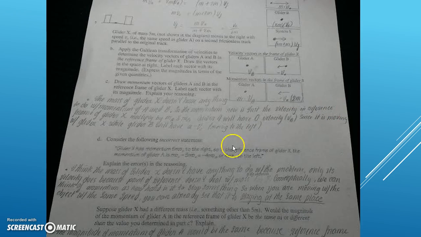So explain the error in the reasoning. So I think that the mass of glider X doesn't have anything to do with the problem, only its velocity does, because the point of reference doesn't deal with the mass of the observer. Conceptually, we can think of momentum as how hard it is to stop something. So when you're moving with the object at the same speed, you can see that the object is already not moving, so there shouldn't be any momentum to stop it from moving.